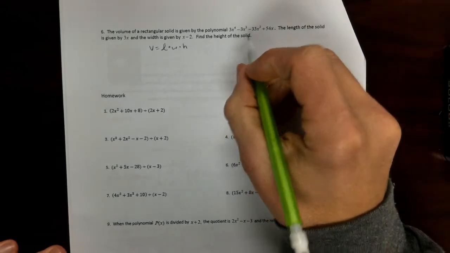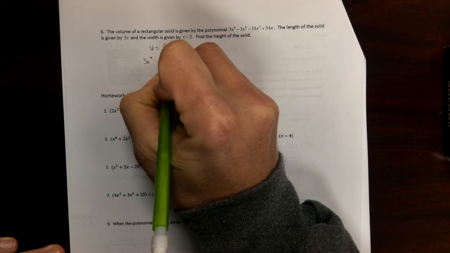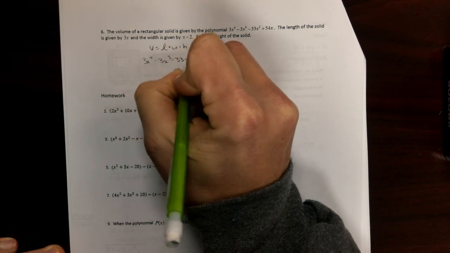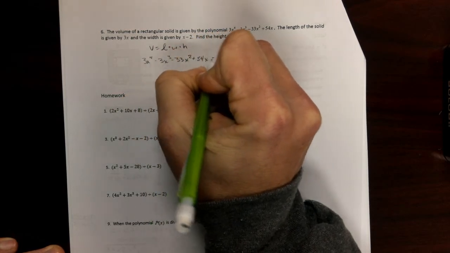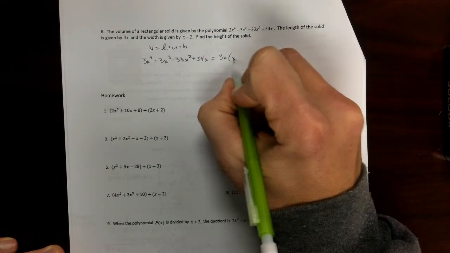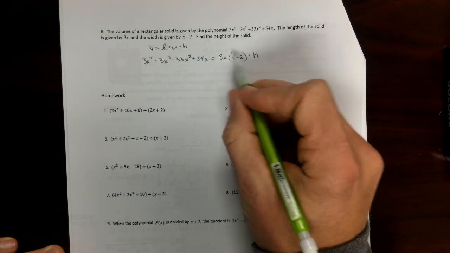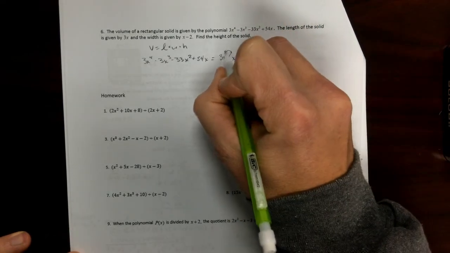Alright, so we know that the volume is 3x to the fourth minus 3x cubed minus 33x squared plus 54x. And that's equal to the length, which is 3x, times the width, which is x minus 2, times the height. Let's apply our properties of multiplication here.